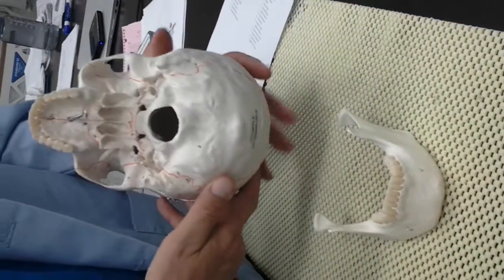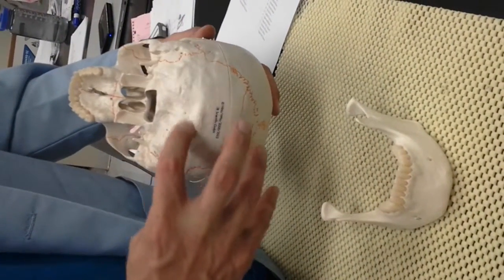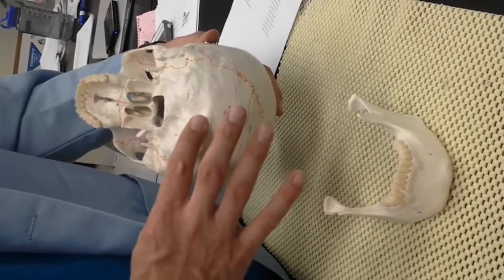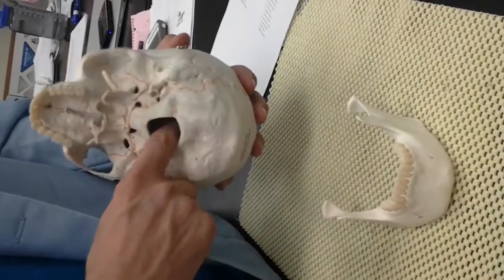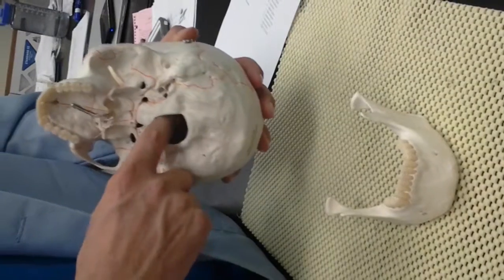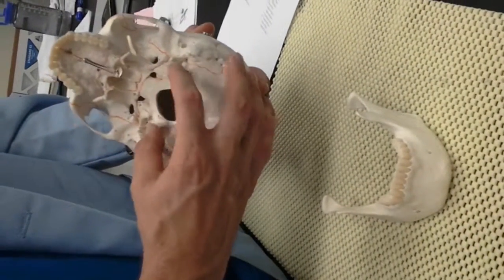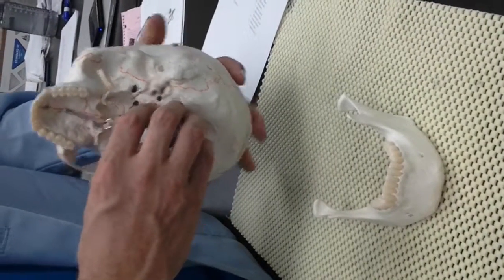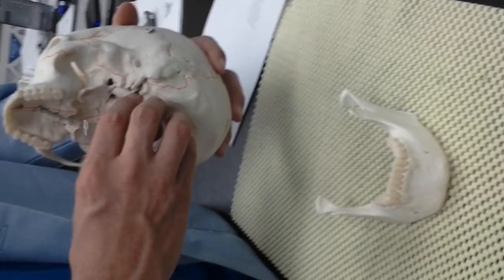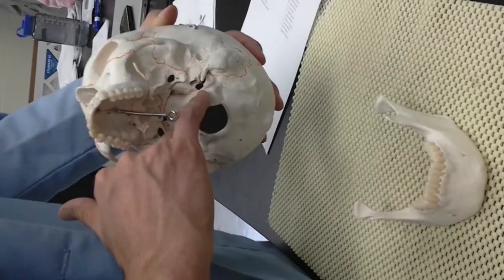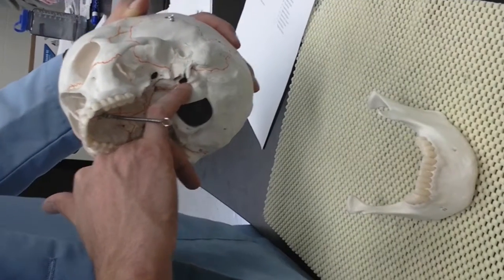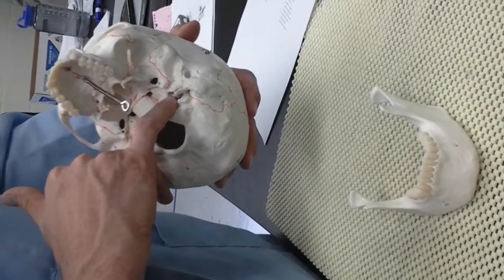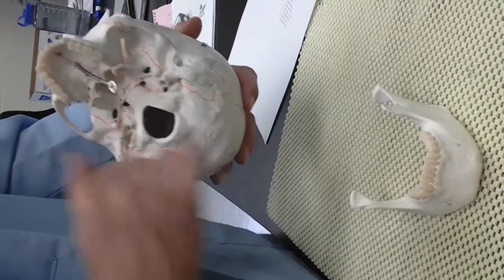Back to inferior, occipital. This is the external occipital protuberance, it's a bump. Foramen magnum, the large hole your spinal cord goes through. Occipital condyles, where your first vertebrae allows your head to turn and pivot. Here's the jugular foramen. And in front of that, anteriorly, is your carotid canal.